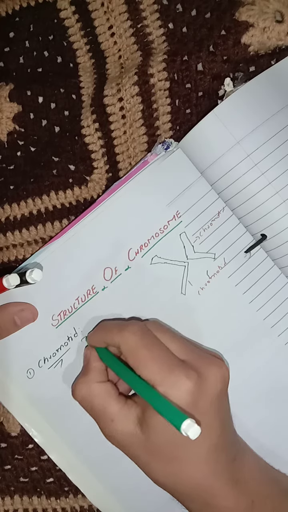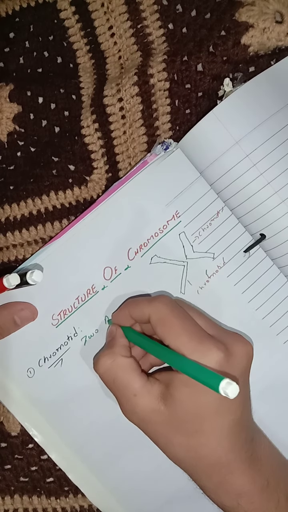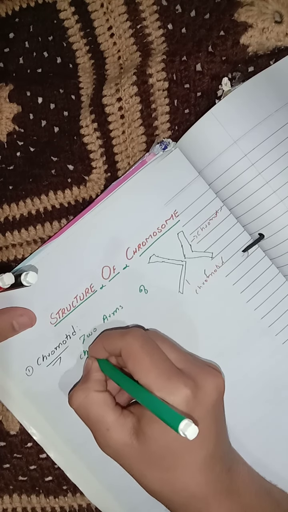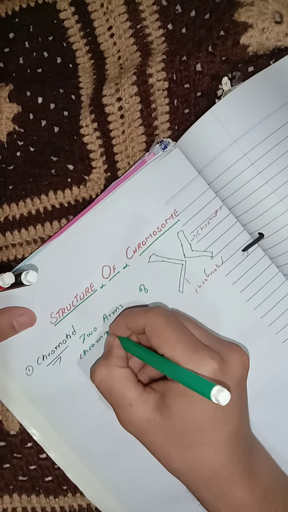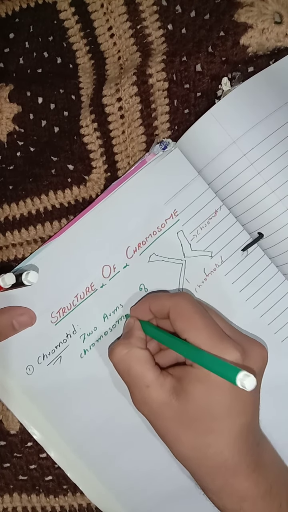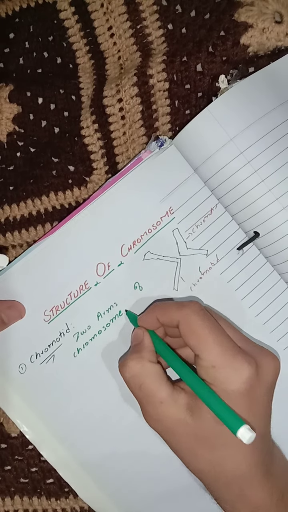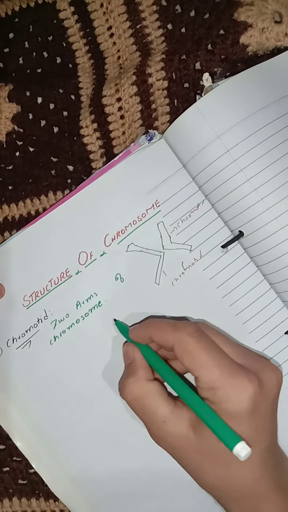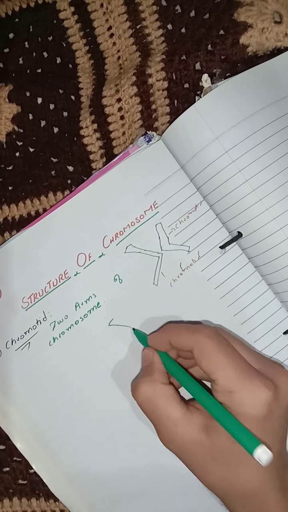Chromatid is what? Chromatid is the two arms of a chromosome. I have drawn it here clearly.